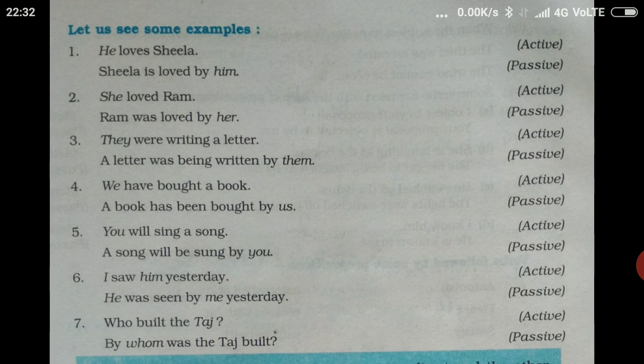Clear? Now number 7. Who built the Taj? Who built the Taj? तो who को change करेंगे तो by whom हो जाता है. Subject यहाँ पे नहीं, इसलिए by whom use करते हैं. By whom was the Taj built? Clear?